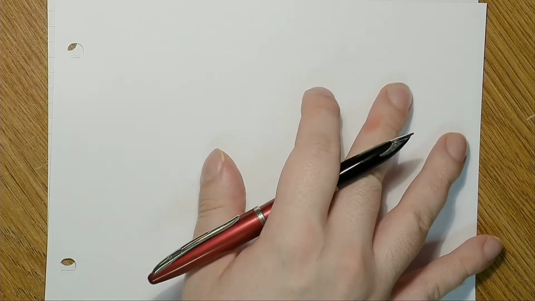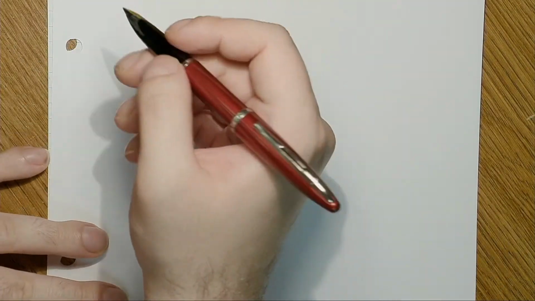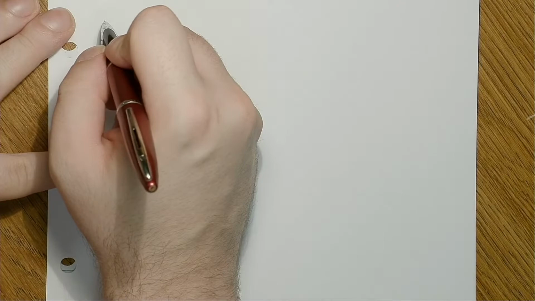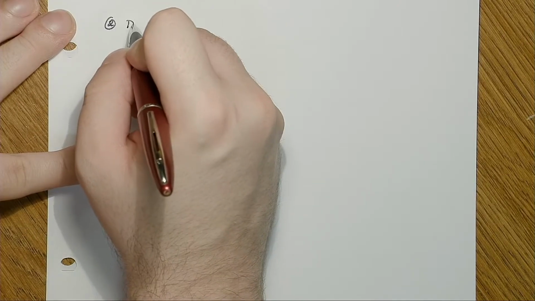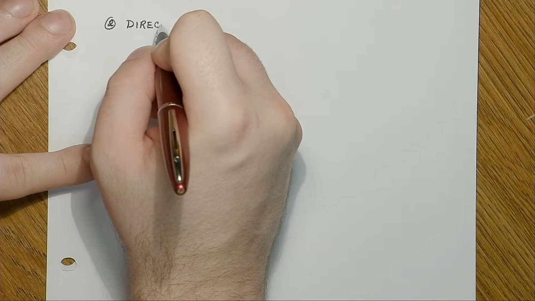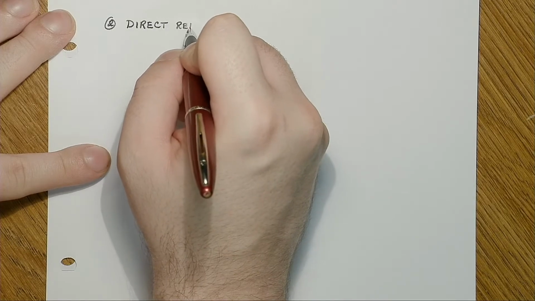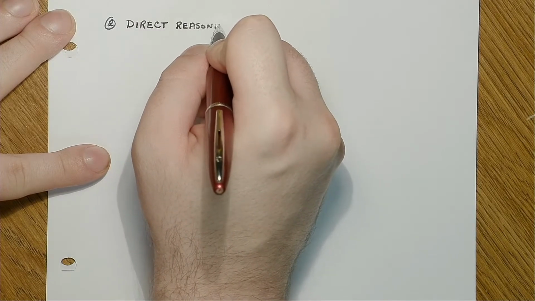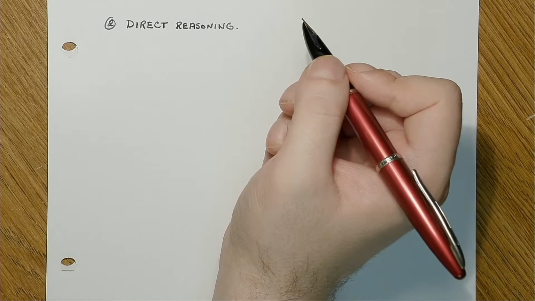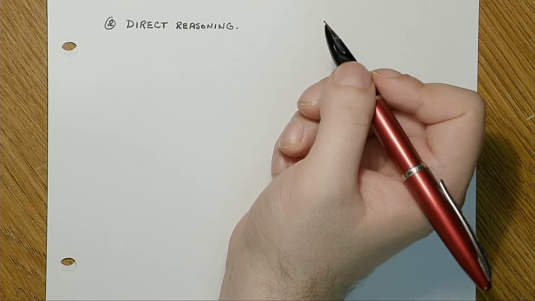So let's use direct reasoning. So let's do it with those cases. Let's hope that I get the same answers that we got in the indirect.